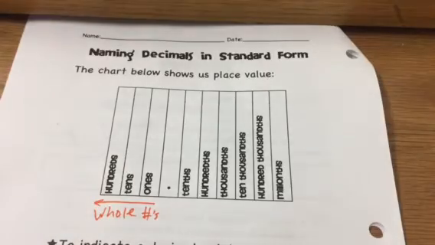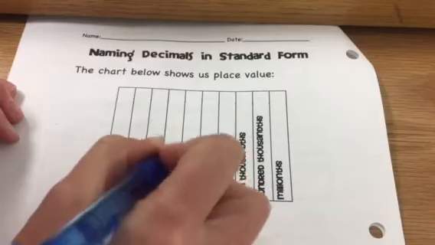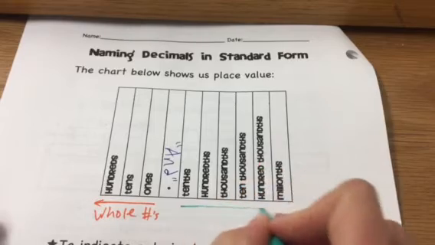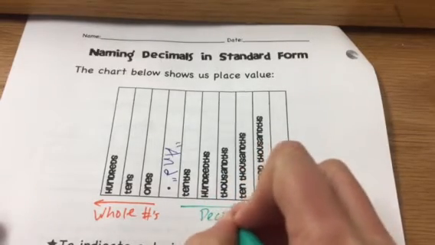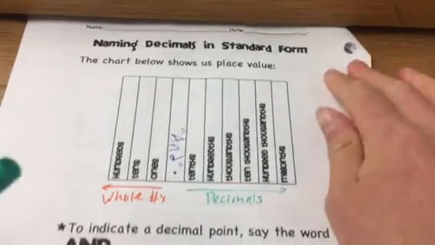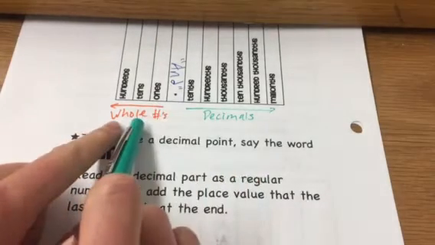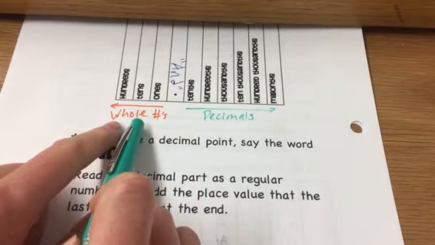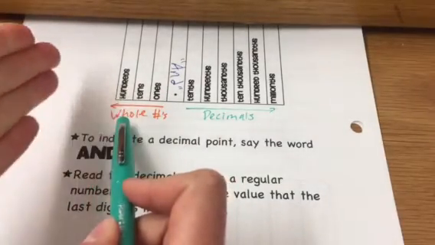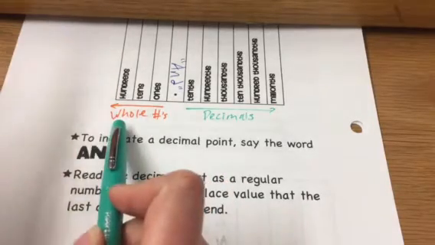When you get to the decimal, you are going to pronounce the word and, and then you're going to say your decimal numbers. I'll tell you how we pronounce those decimal numbers. So, when we're reading our numbers out loud, we are going to read the whole numbers just like we do normally. And you guys mastered that in the last unit. You just pronounce your whole number the way you normally would. Keep in mind your periods if you have those larger numbers like thousands or millions. But you're going to say your whole number normally.